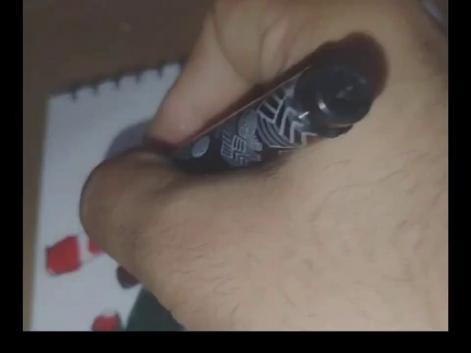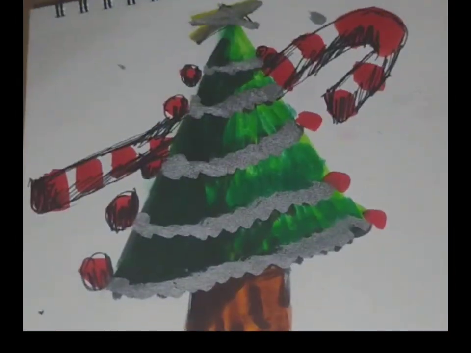This is how the entire structure came out to be. I hope you like the way it is.